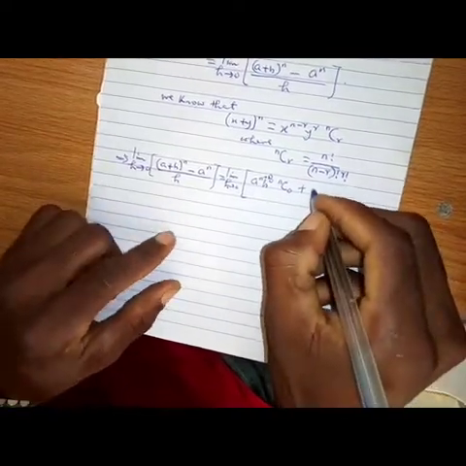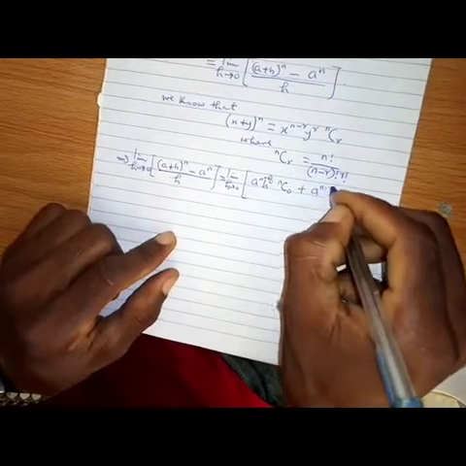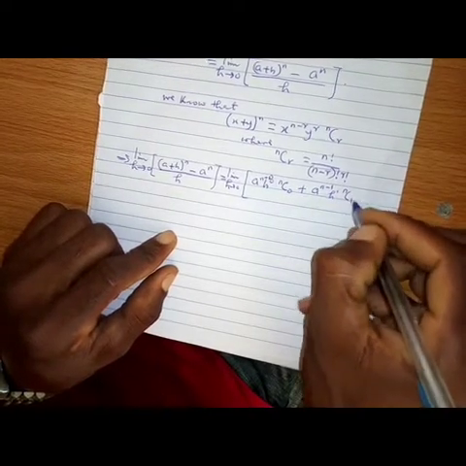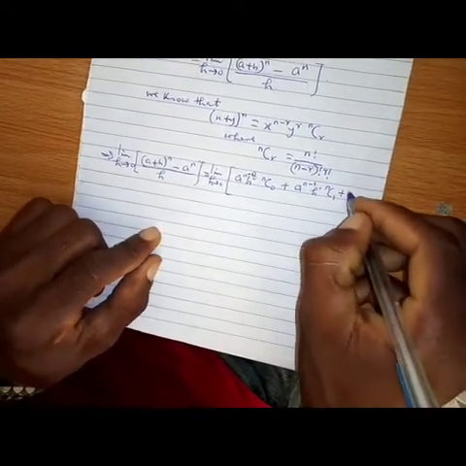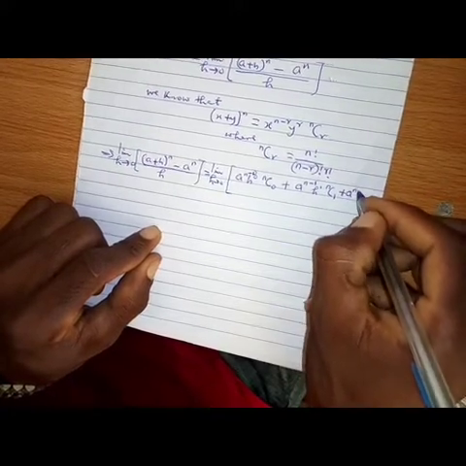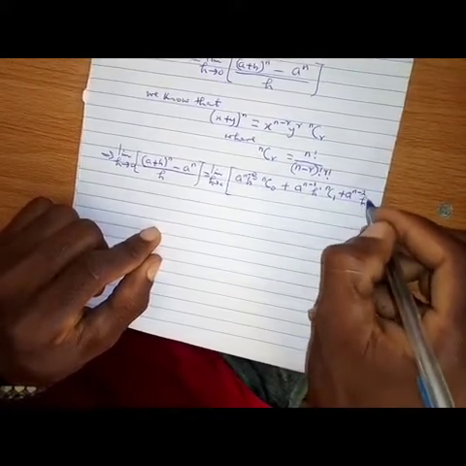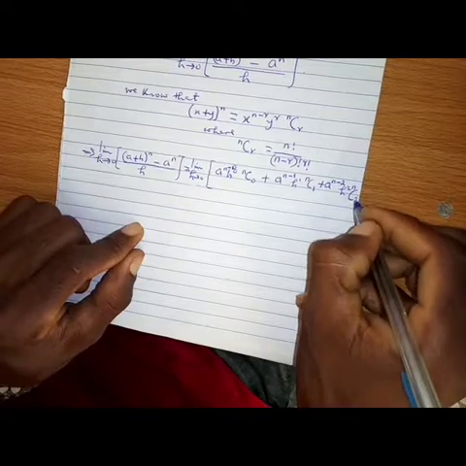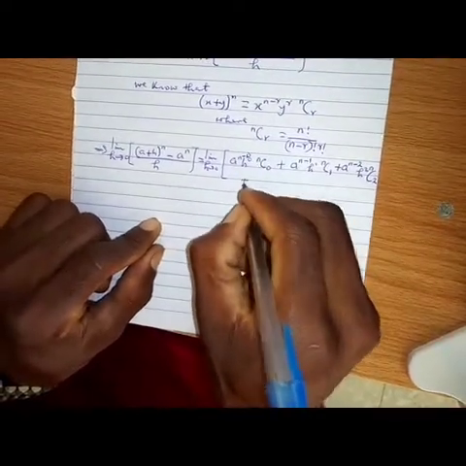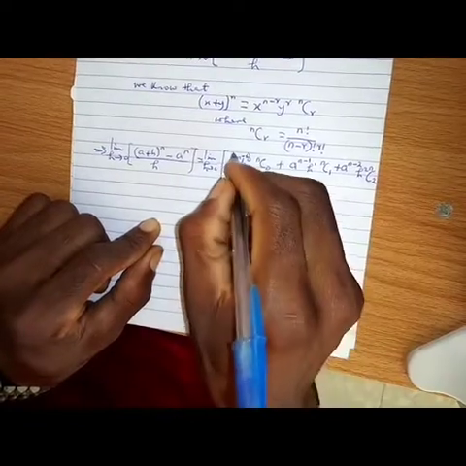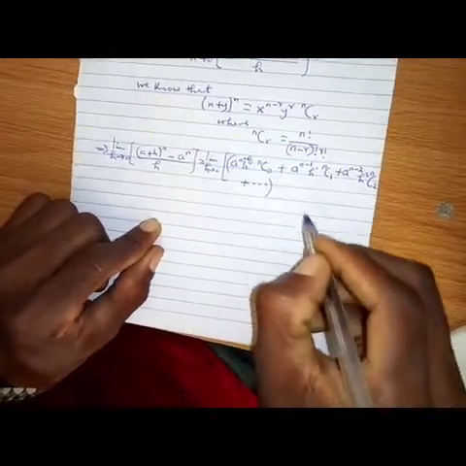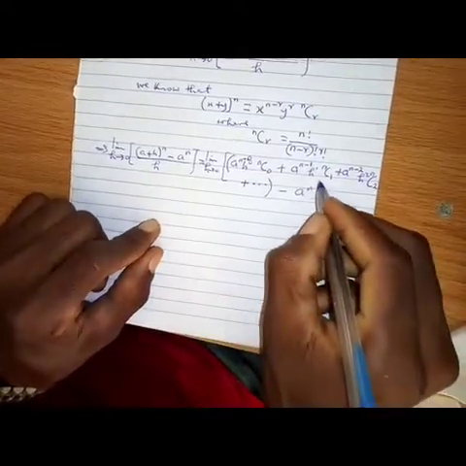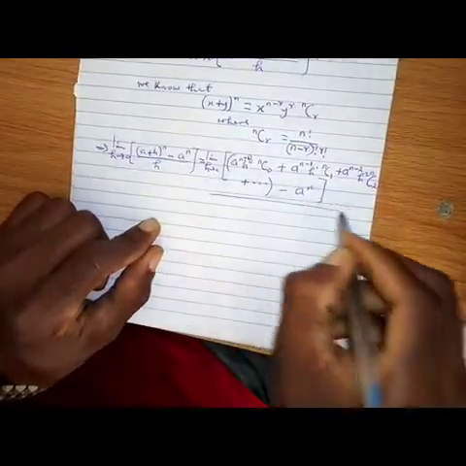Plus a to the power of n minus 1, h to the power of 1, n combination 1, plus a to the power of n minus 2, h square, n combination 2, plus, and so on. So let's put this one in bracket, minus a to the power of n, then the square bracket will come, everything divided by h.